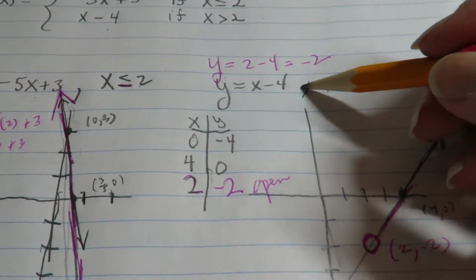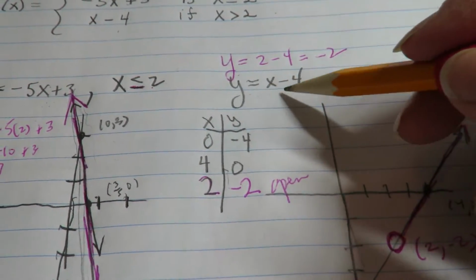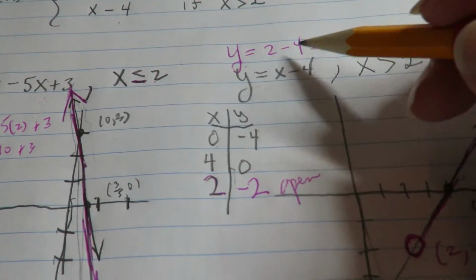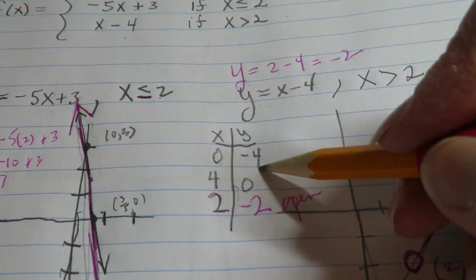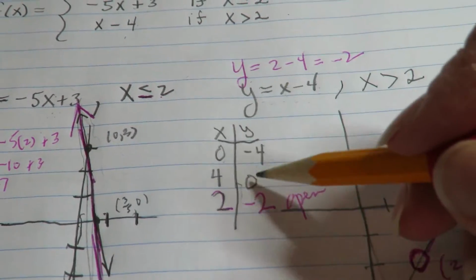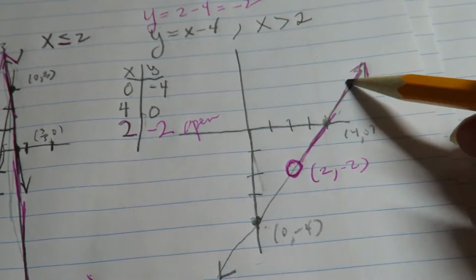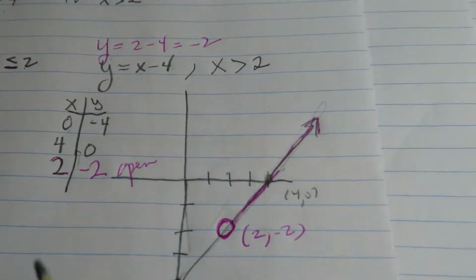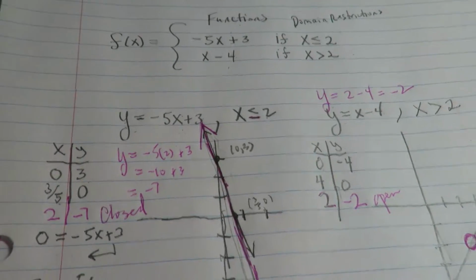Then I did the same thing over here for this graph. For y equals x minus 4, I found the intercepts. When I plugged in x is 0, y came out as -4. When I plugged in y is 0, x came out as 4. And then I drew this line here. Now, those were the lines.